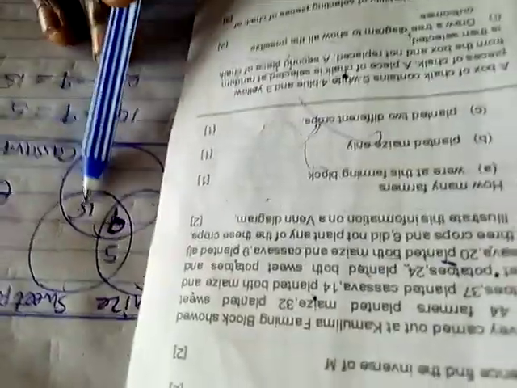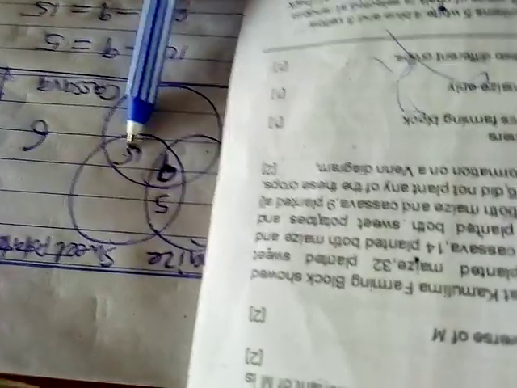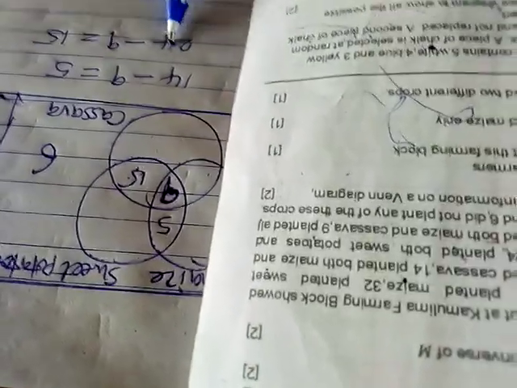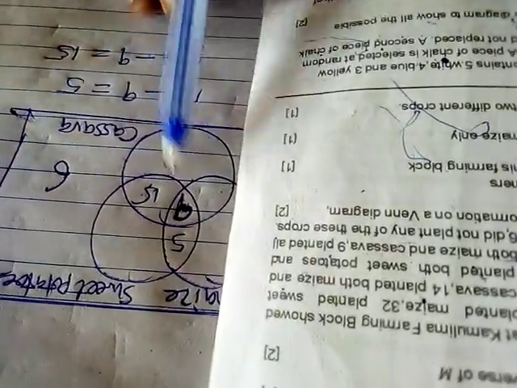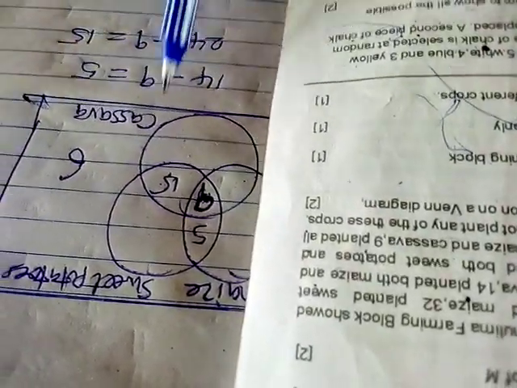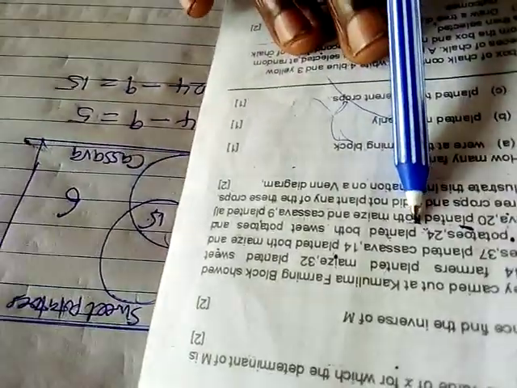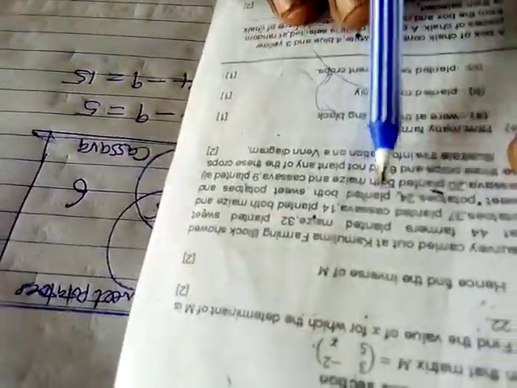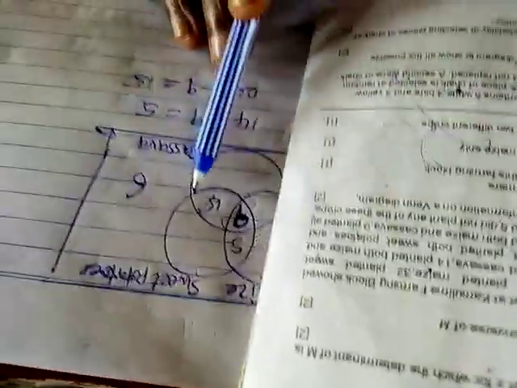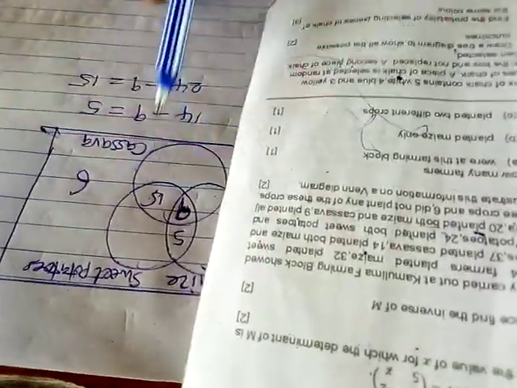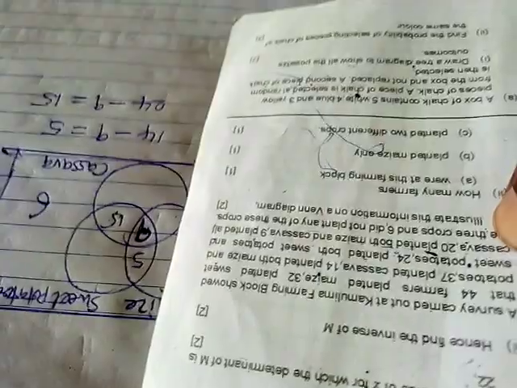I subtracted the number at the center, so 24 minus 9 is 15.